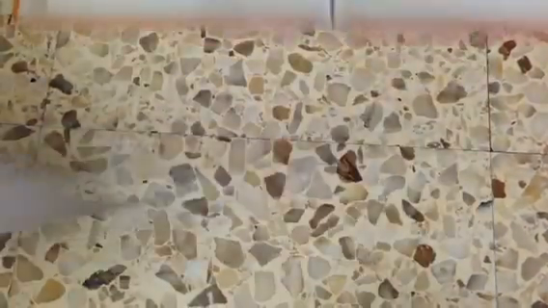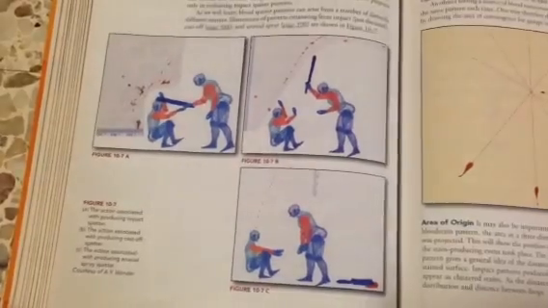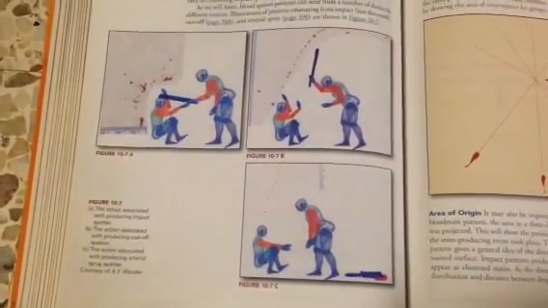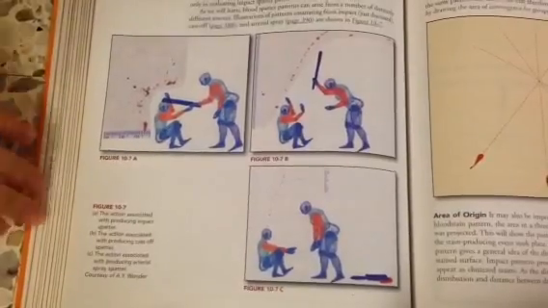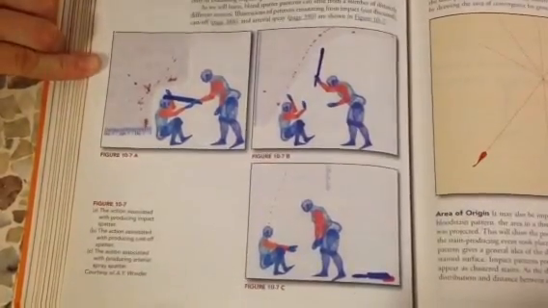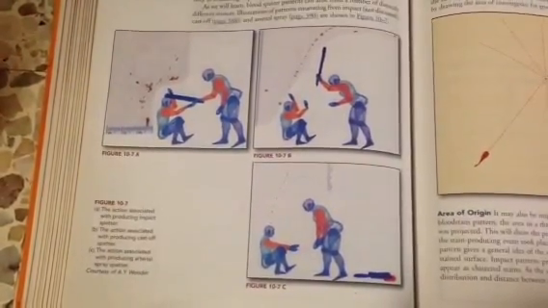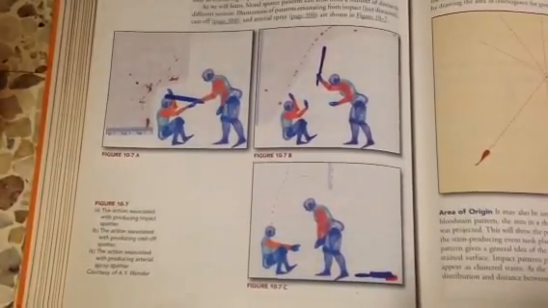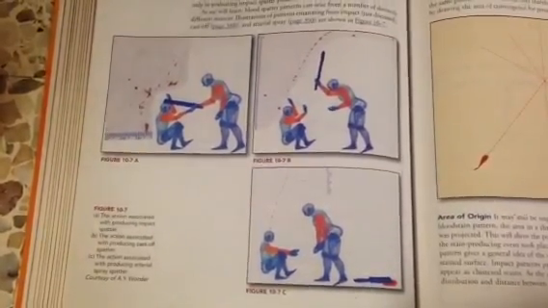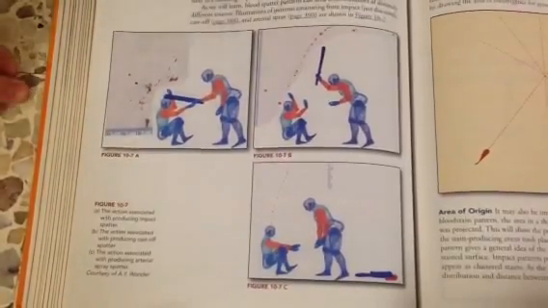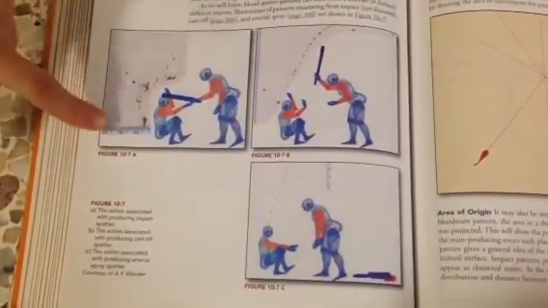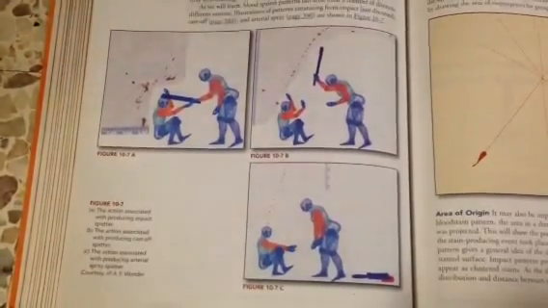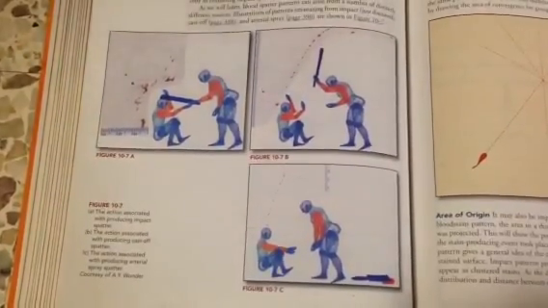And here's the picture that shows different types of spatters that occur in different velocities. So this first picture, it shows the action associated with producing impact spatter, and you can see that it's a blunt force trauma because spatters are all in one place and they're big, and they don't go far away because the velocity is smaller.